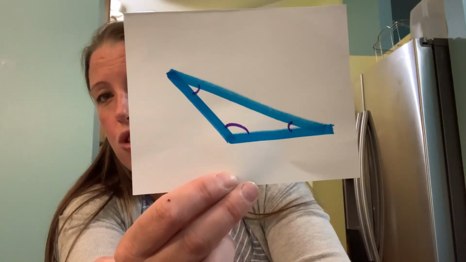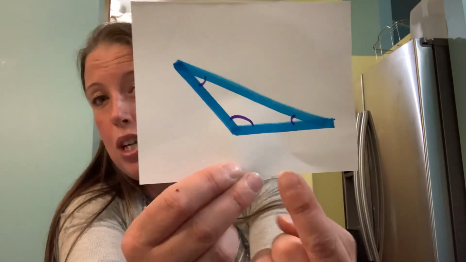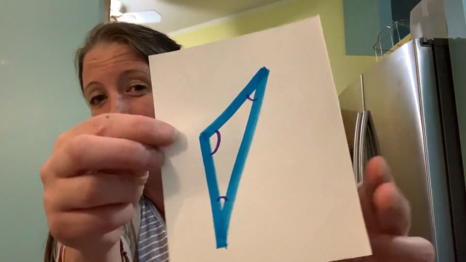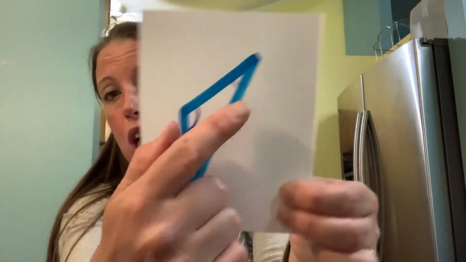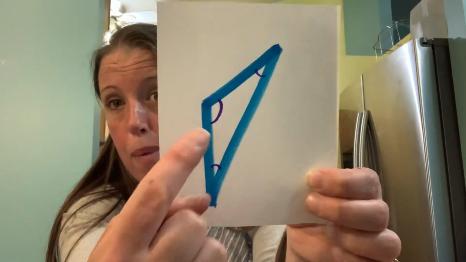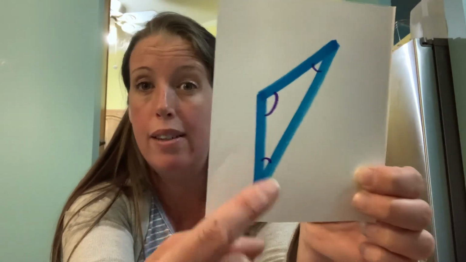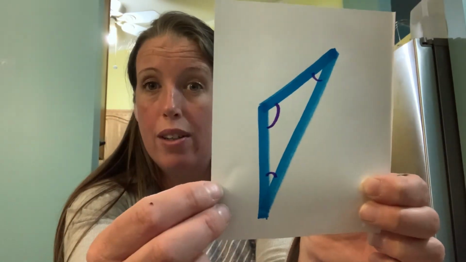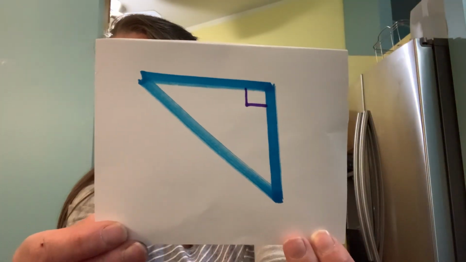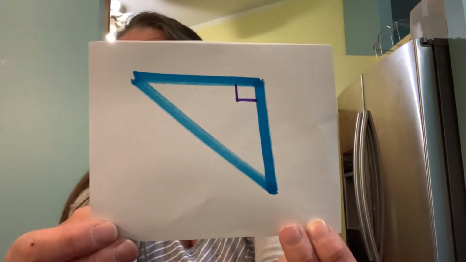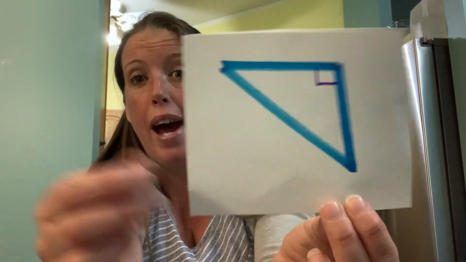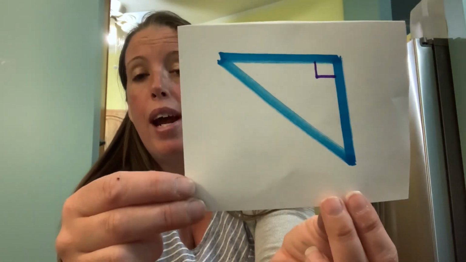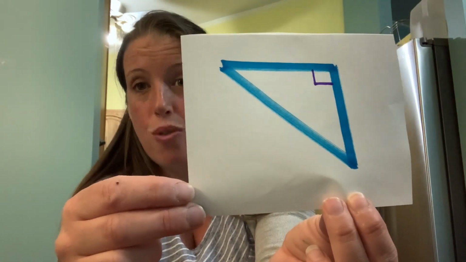Where does your eye go straight to? I don't see a right angle, but I do see this stretched out angle, even if it was this way. I see that stretched angle. It has 2 acute angles, but it has 1 obtuse. If it has an obtuse angle, I'm naming it an obtuse triangle. And finally, this one here. Your eye should go straight to it. I have a right angle here, which is 90 degrees. And if I have 1 right angle, then I am called a right triangle.